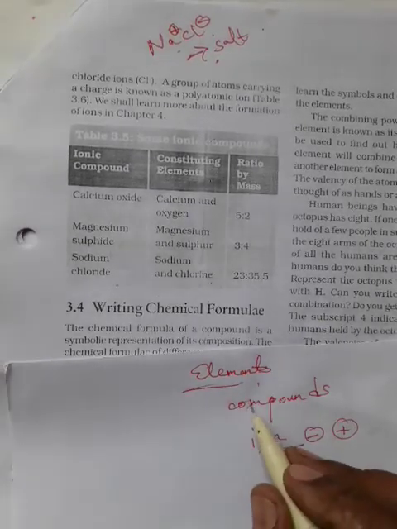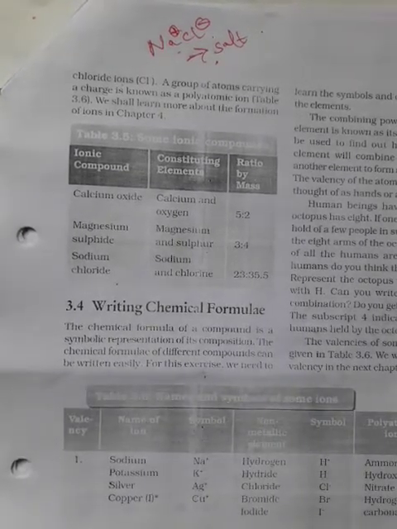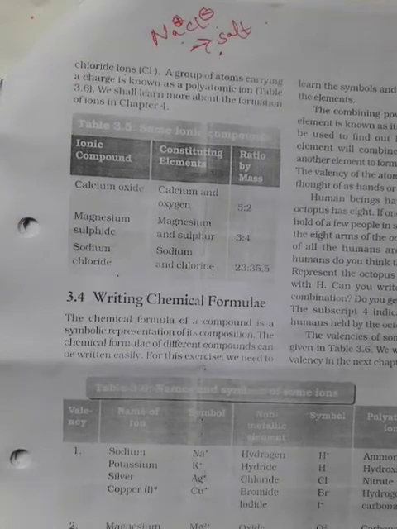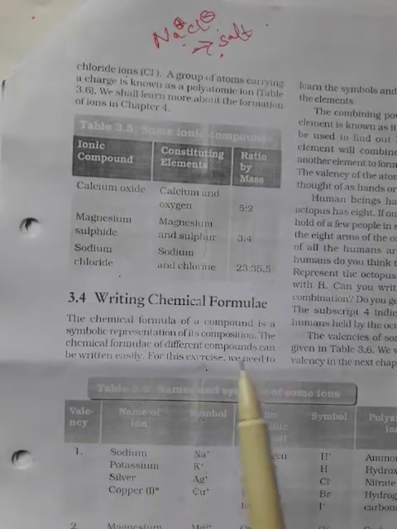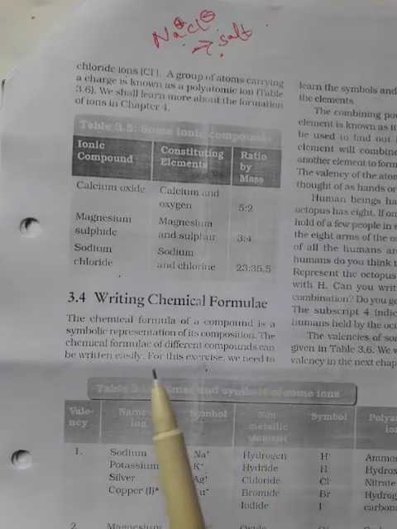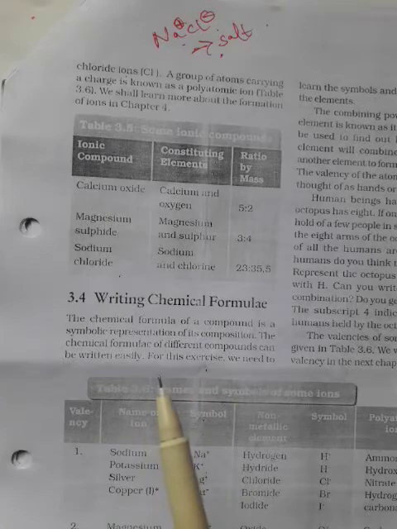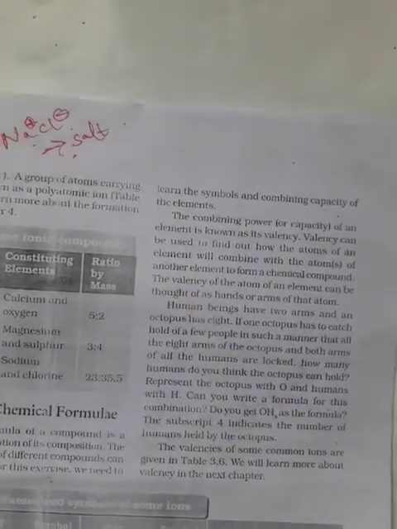Now with all these three, we can formulate a chemical formula. A chemical formula of a compound is a symbolic representation of its composition. The chemical formulas of different compounds can be written easily. So let's have a look.